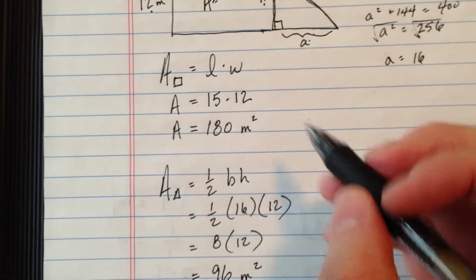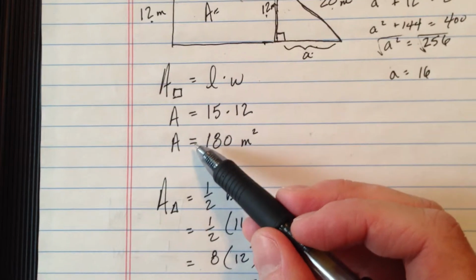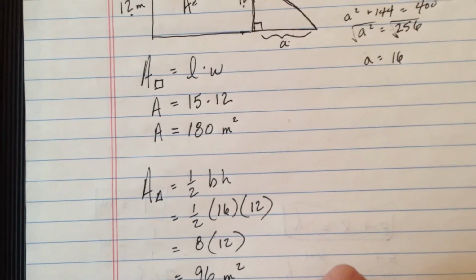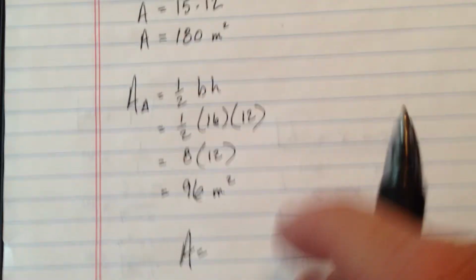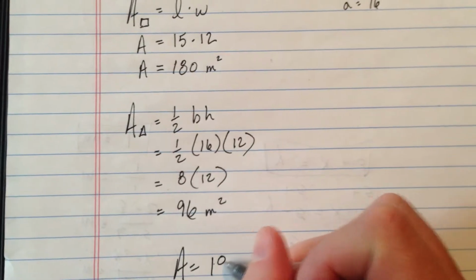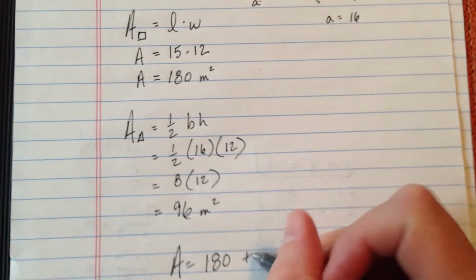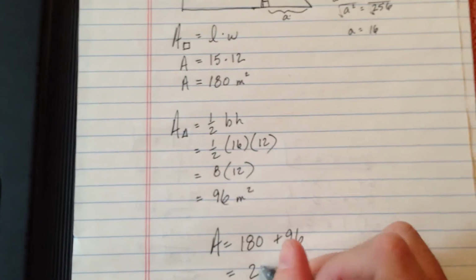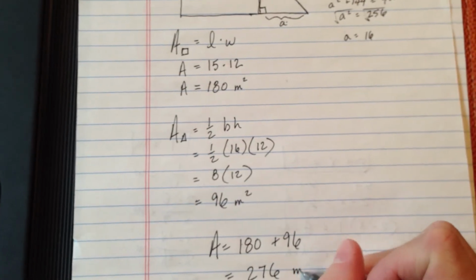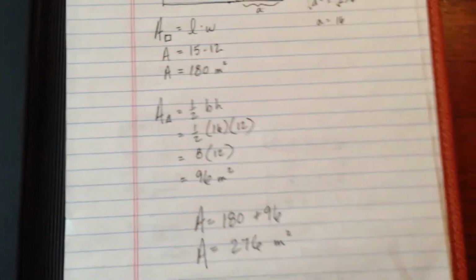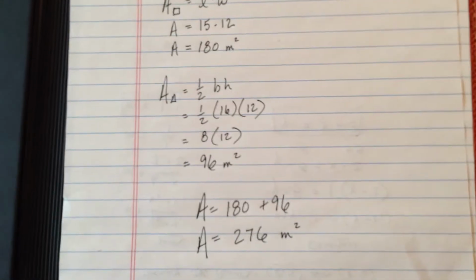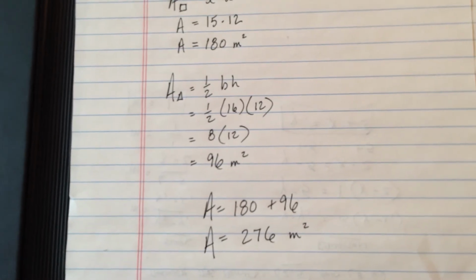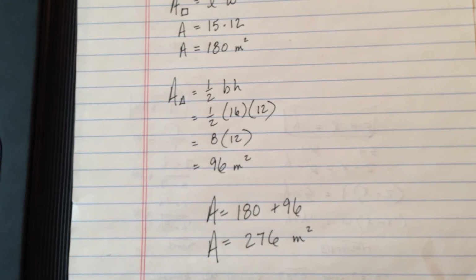And so now I want to take the area of my rectangle that I found, area of my triangle, add them together, and that will give me my total area. So area of the total thing is 180 plus 96. Add those together, you should get 276 meters squared. So Jeremy needs to go out and buy all of that grass, 276 square meters worth. Hopefully he has a truck.